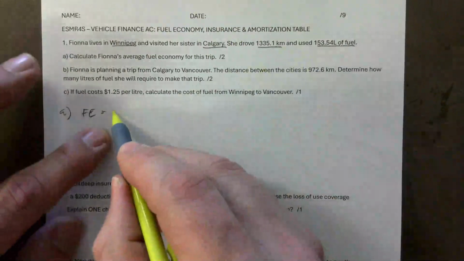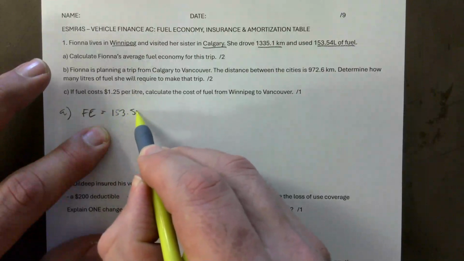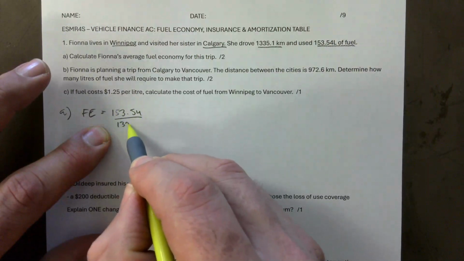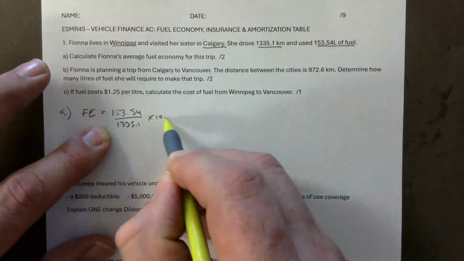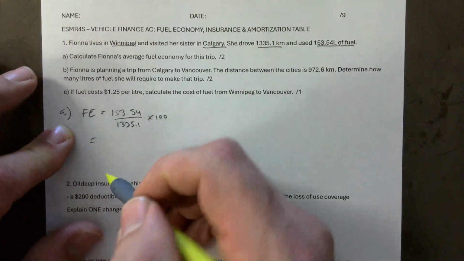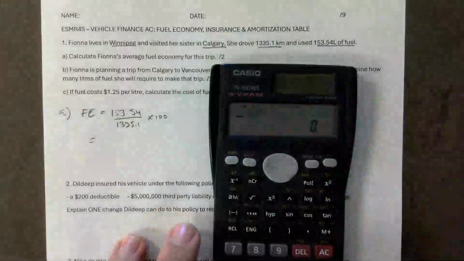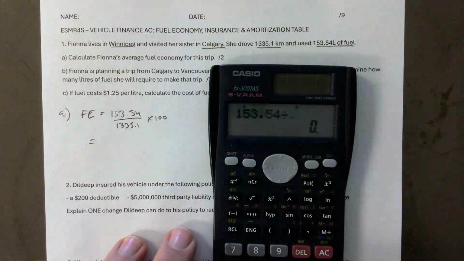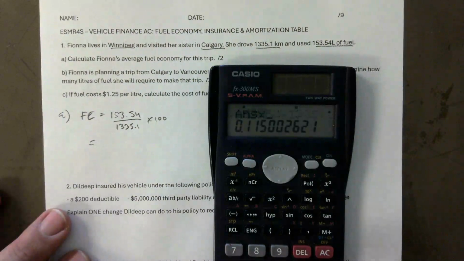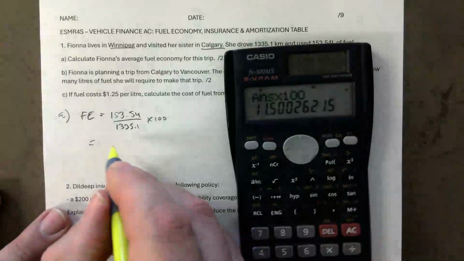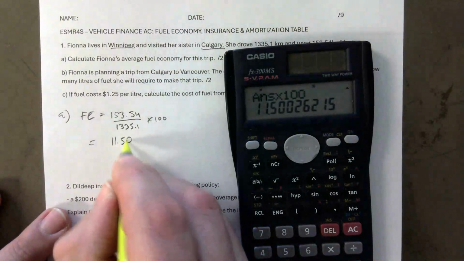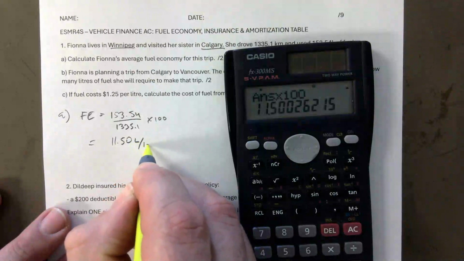So here you would just go 153.54 divided by 1335.1 times 100. And you get... you just gotta verify with me, right? Hopefully I don't get this wrong. Times 100, 11.5. You can go like this if you want. It doesn't hurt.